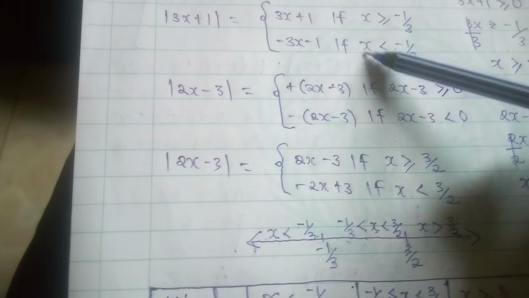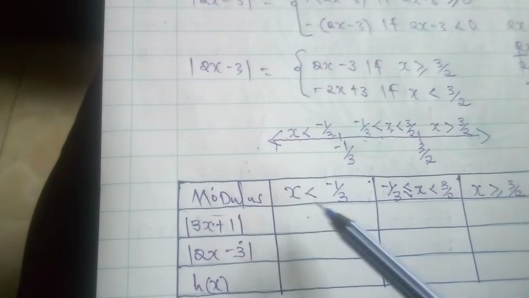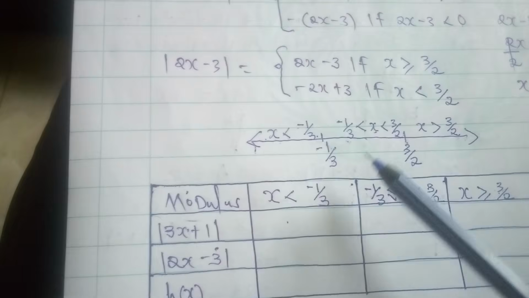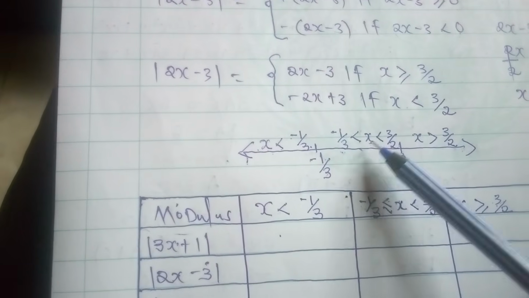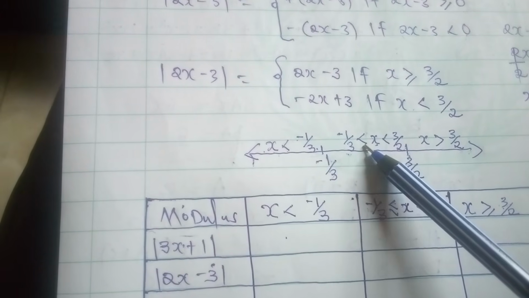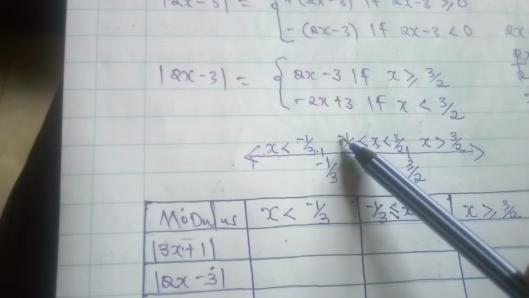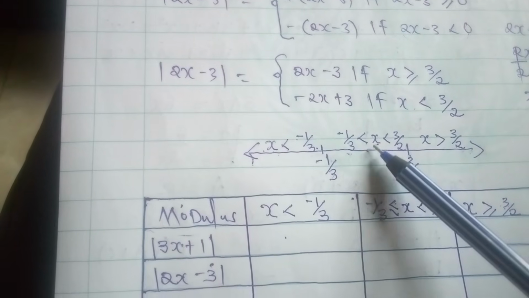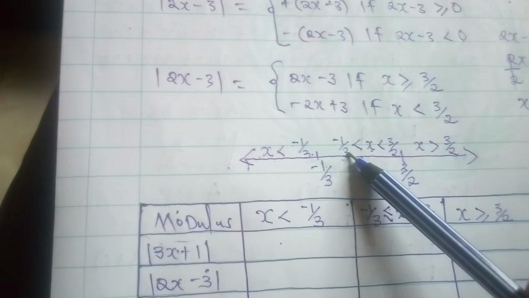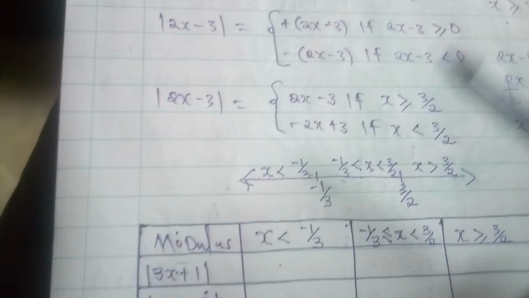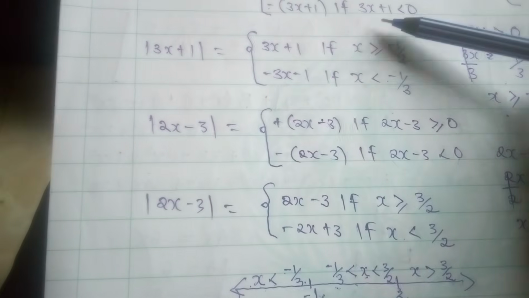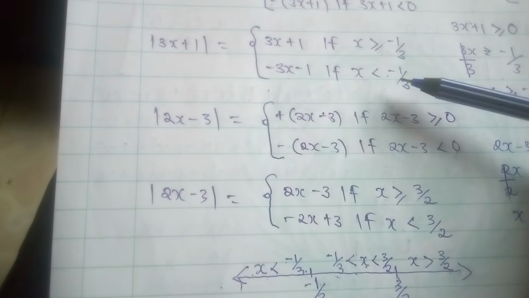You write it like that, and then there you have x greater than -1/3. If this value corresponds with the one you have solved, you're not going to make any change.